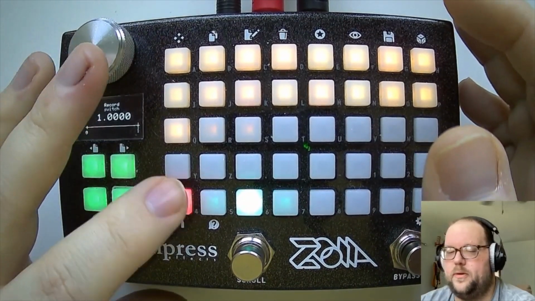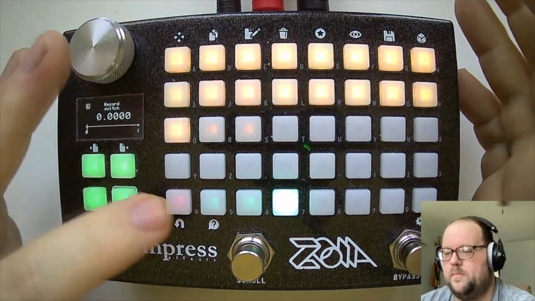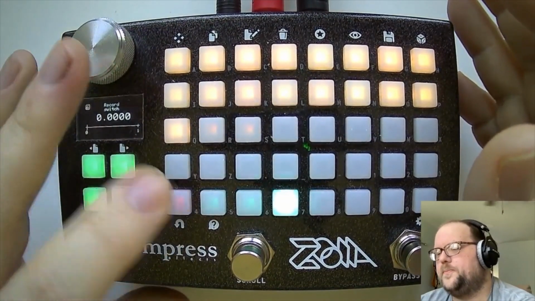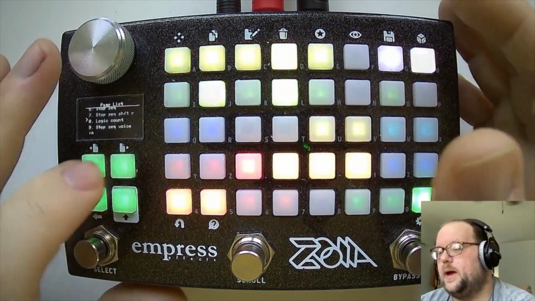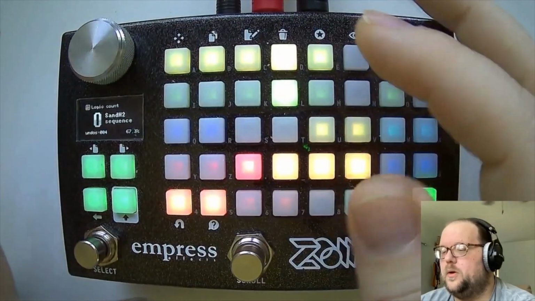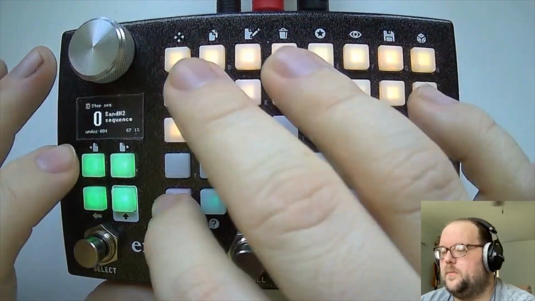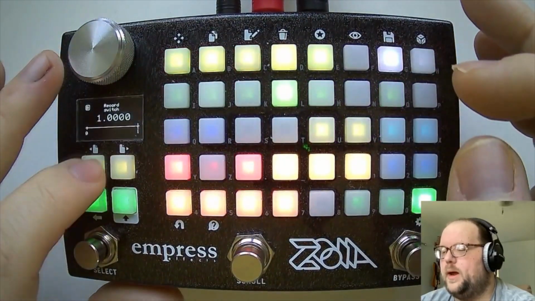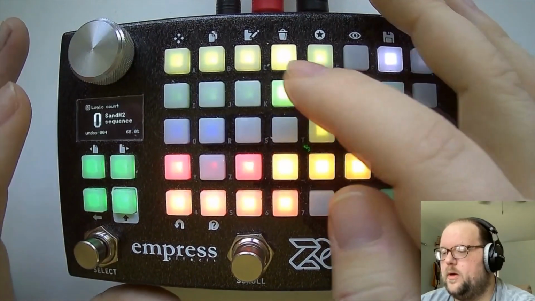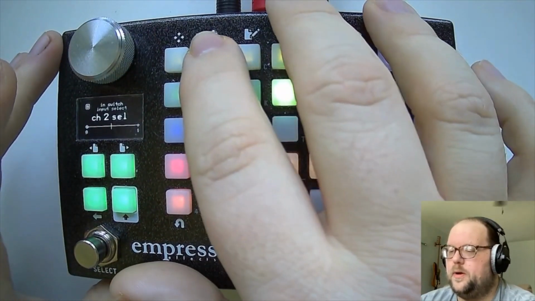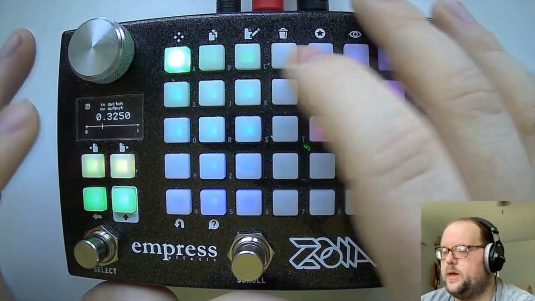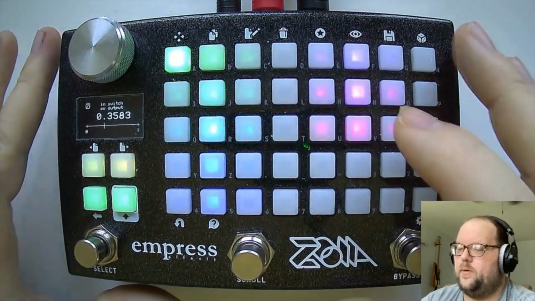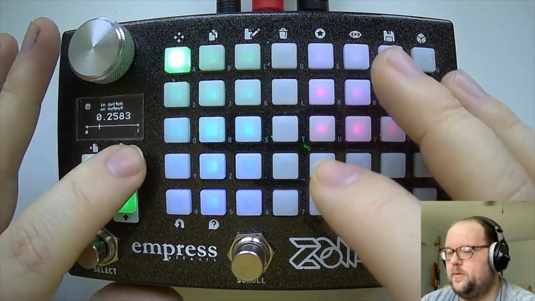This also works as a pause or mute, I guess. So anyhow, once we played in those 8 notes, it switches to channel 2. And this is what loops the output of the sample and hold back into the input of the sample and holds.